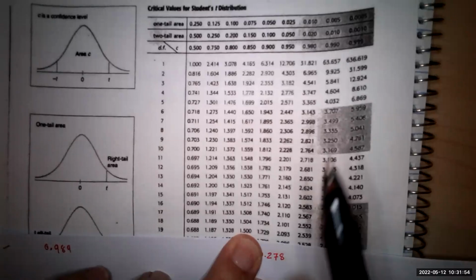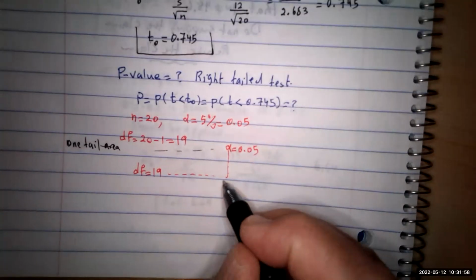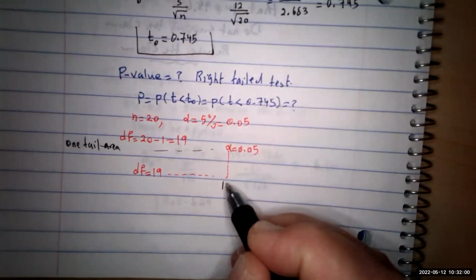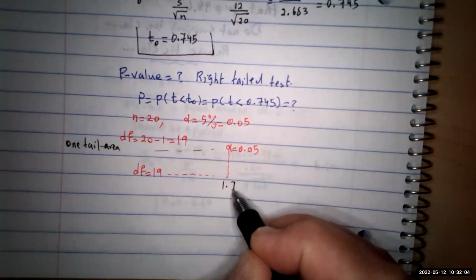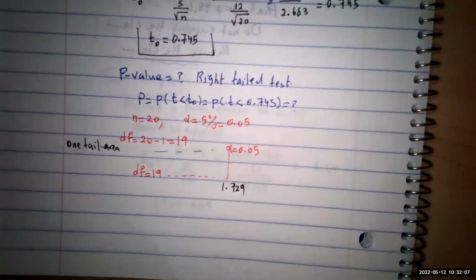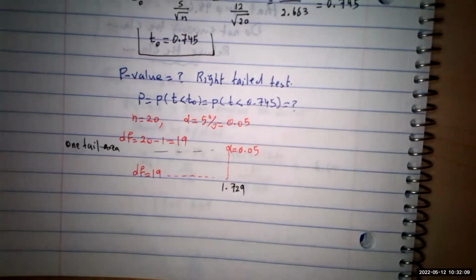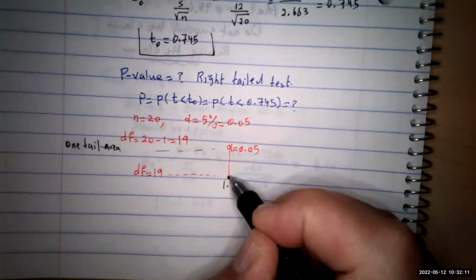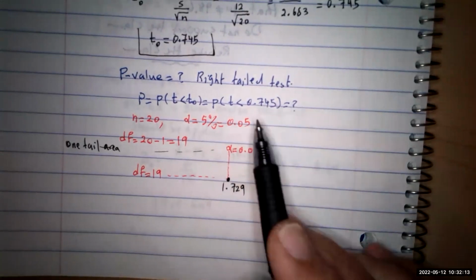You identify this number, 1.729. You see this number is going to be 1.729. Yes, that's it, 1.729. This is going to be kind of the origin for our argument. Then you compare the T0.